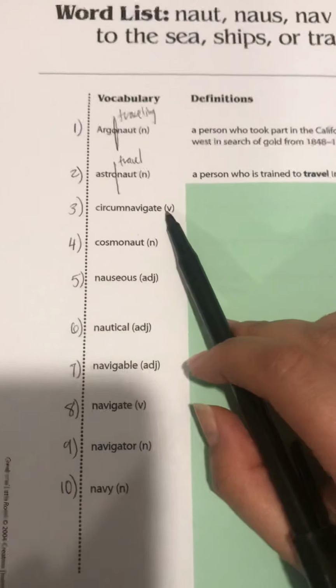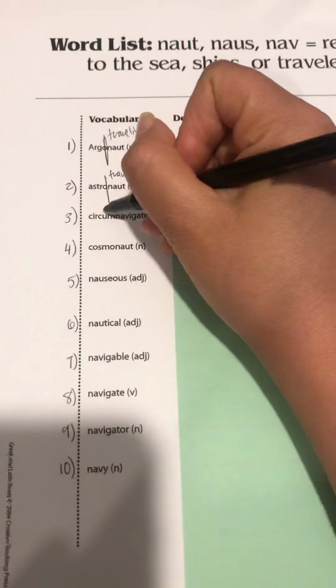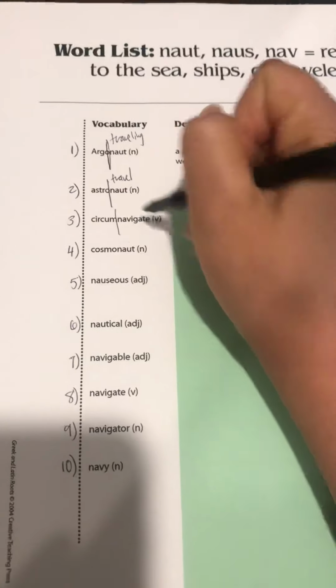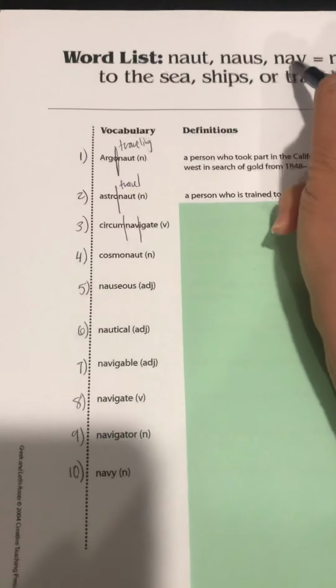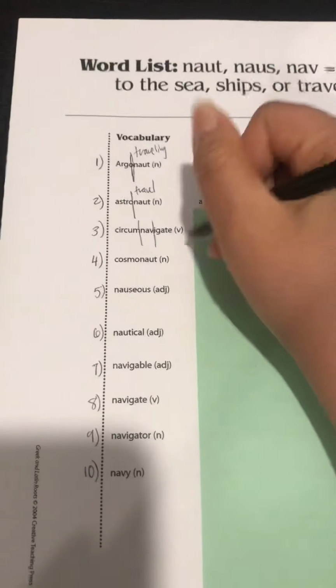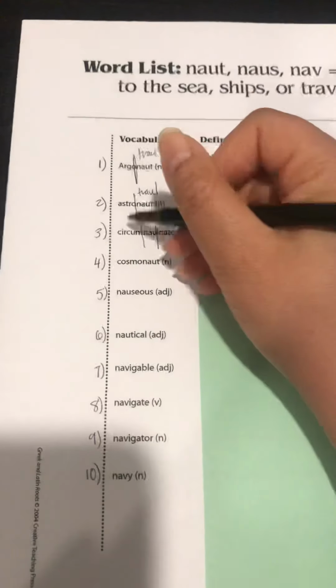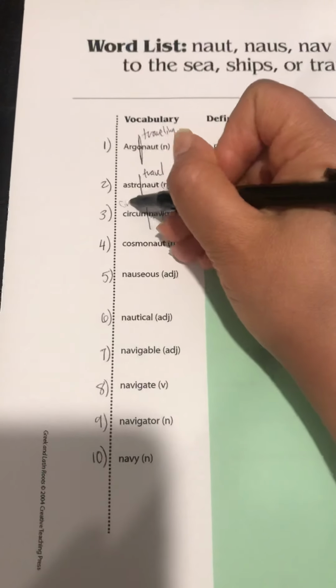Number 3, the word is circumnavigate. Circumnavigate. Let's go ahead and break that. All right, circumnavigate. Got nav is one of the word parts, nav. Okay, and it is a verb, so it's going to be something that you do. It's going to be an action. Circum, we know, means like circle, right? Related to circle or round.